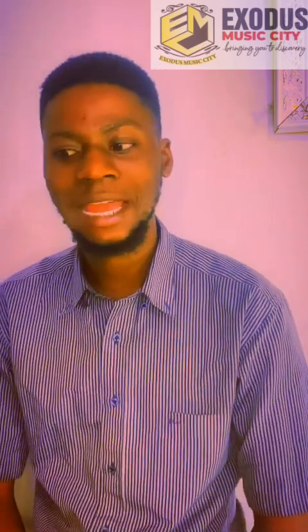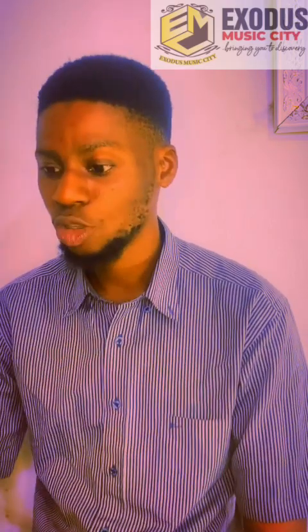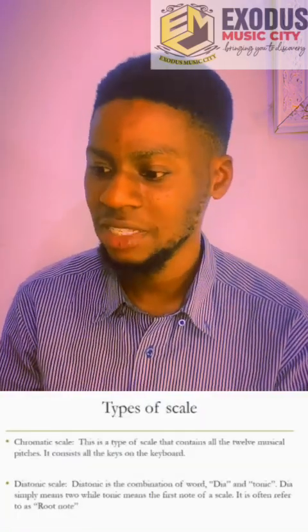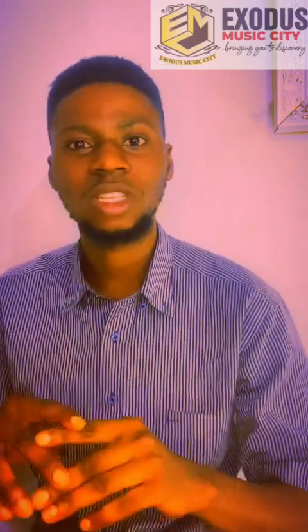Now quickly, let's go to the types of scale. There are 2 major types of scale in music. Number 1 is the chromatic scale. It is a type of scale that contains all the 12 musical pitches. We have only 12 musical pitches in music. So the chromatic scale contains all the keys on the keyboard. Taking all the keys on the keyboard one after the other is the chromatic scale.